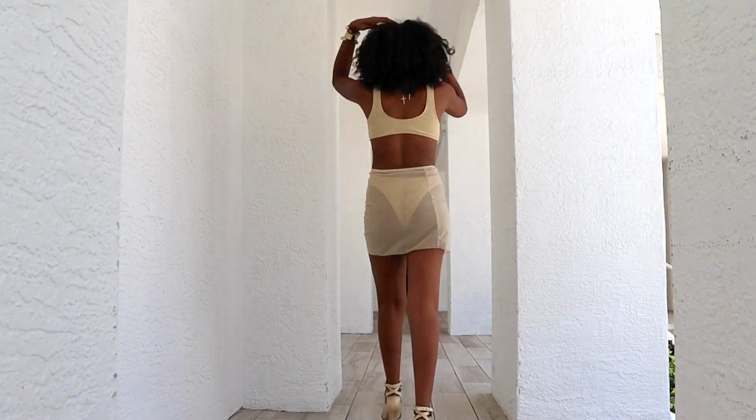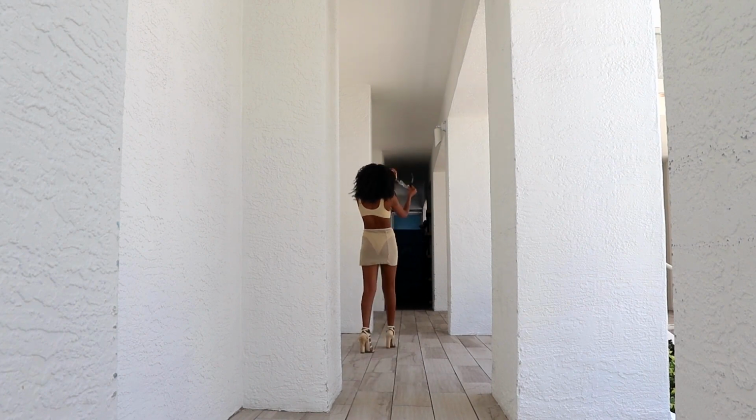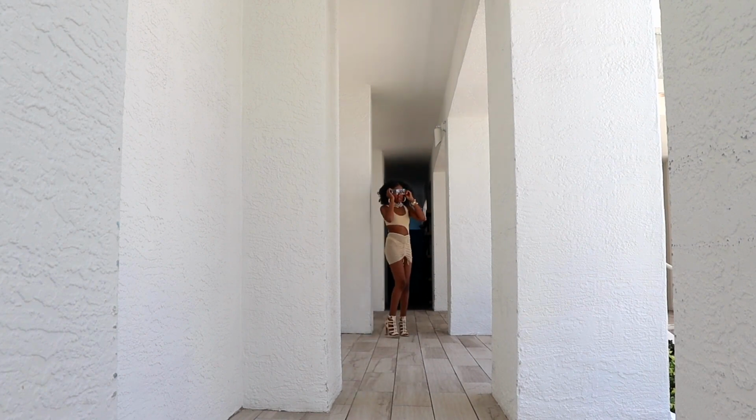Well, actually, before we go over to the beach, I found a couple spots in the hotel I want to record at too. So let me go ahead and do those, and then we'll head over to the beach. So as I was getting ready to head to the elevator so I can go to the beach, I noticed this little walkway and I just had to record here.